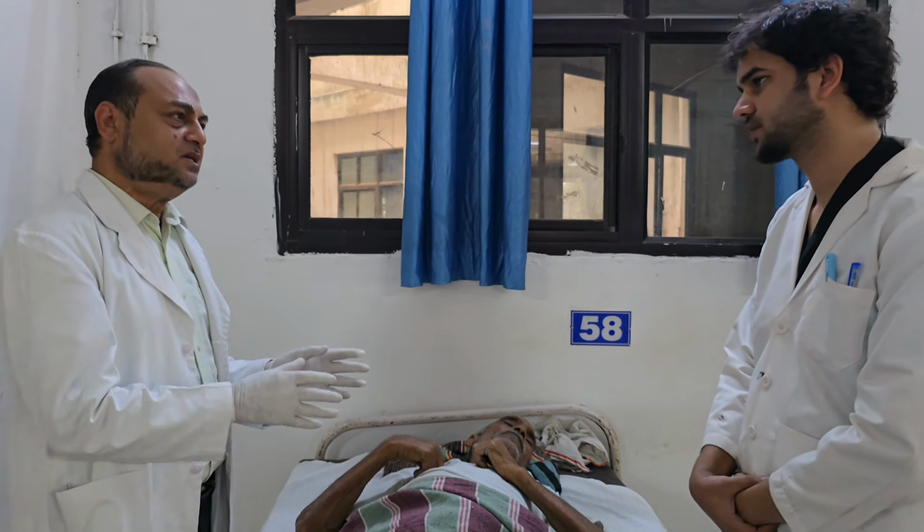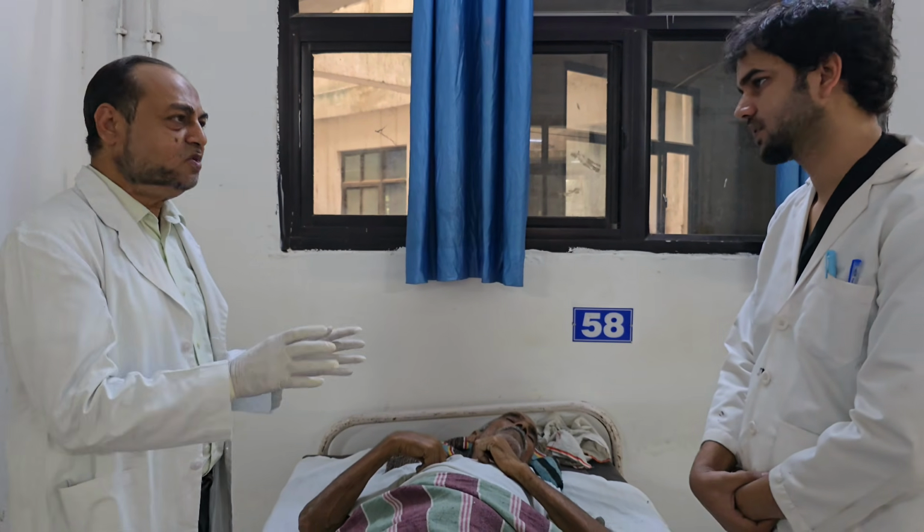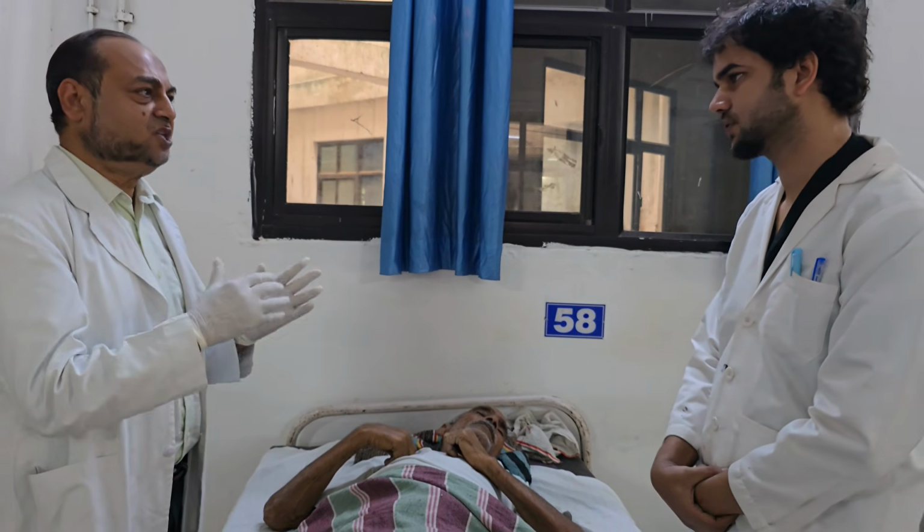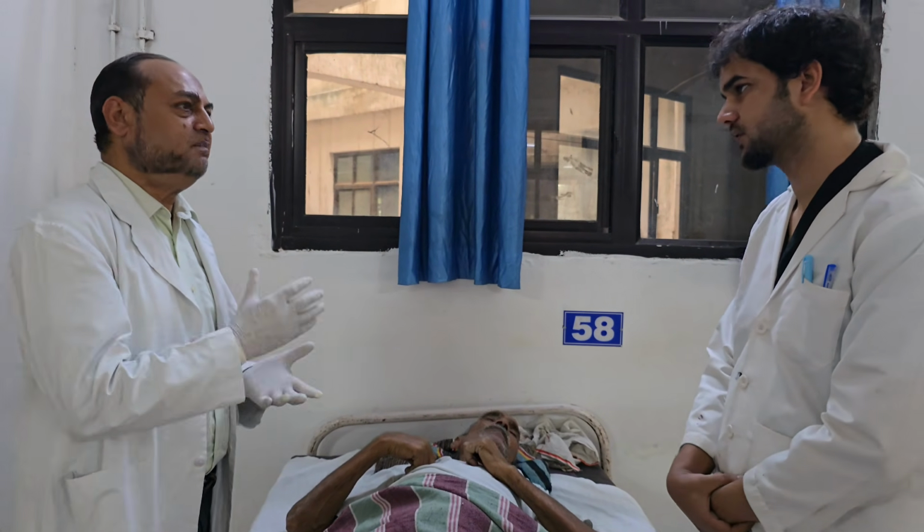Overall, the patient's condition is good: he is afebrile, he is asymptomatic, and he is able to take normal food. So this is the right time, we can discharge him, but he will get antibiotic therapy for another 4 weeks.